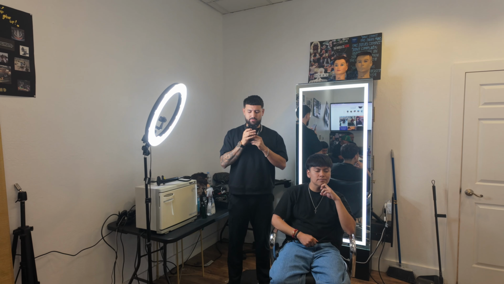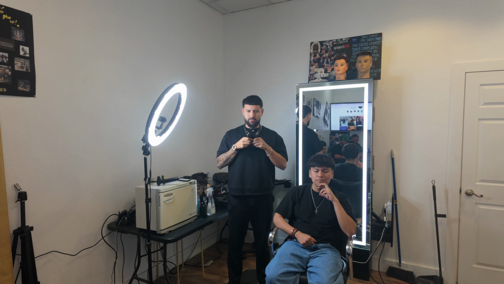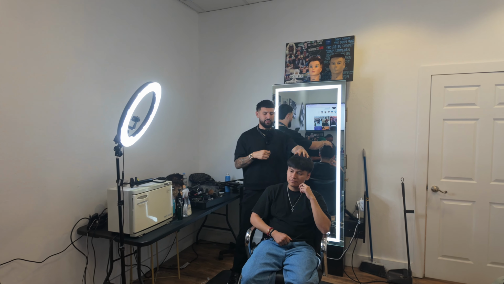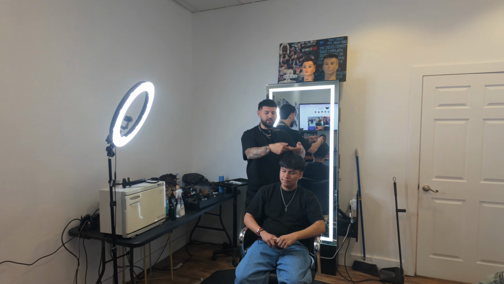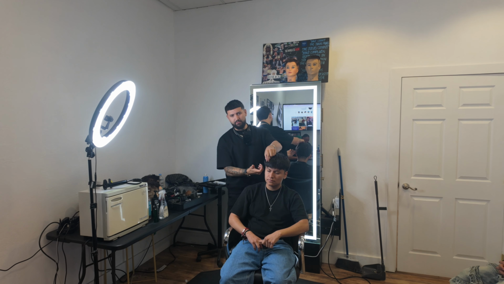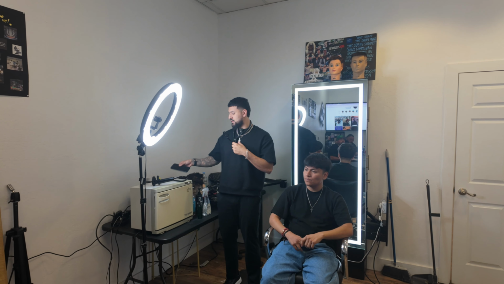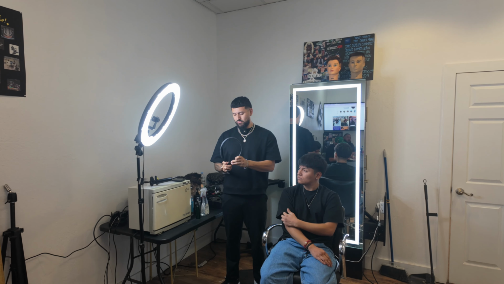You throw your phone here and click it on, and now you can easily do your action shots: clip over comb, your scissors, your straight razor. You can do all those shots with the neck mount. You can get this neck mount on Amazon for literally like 20 bucks. That's one tool.